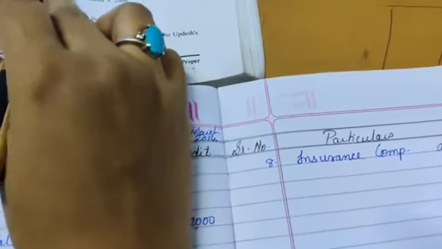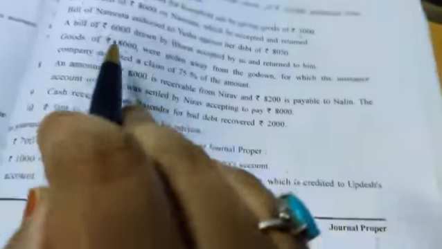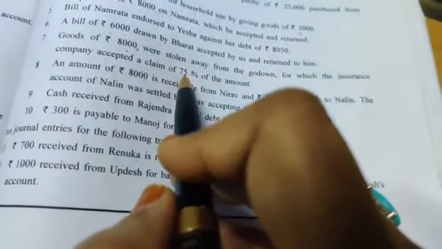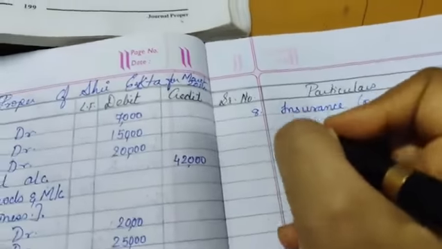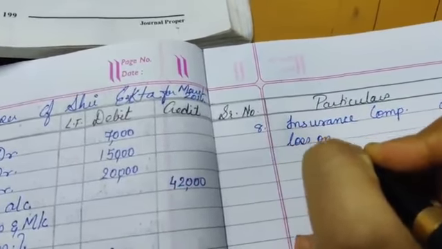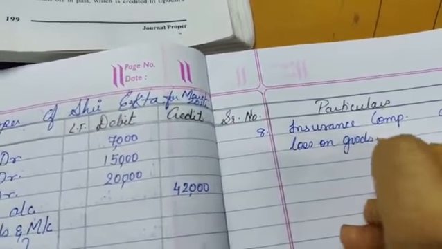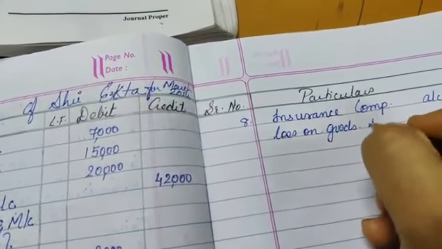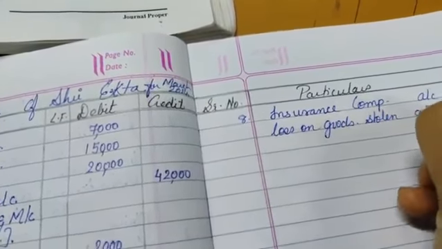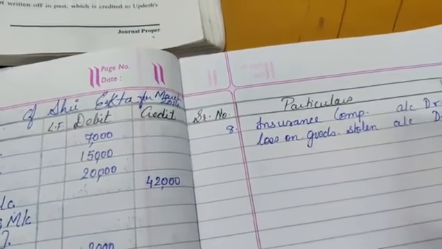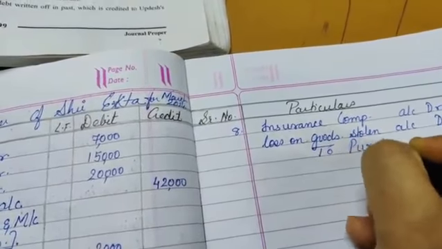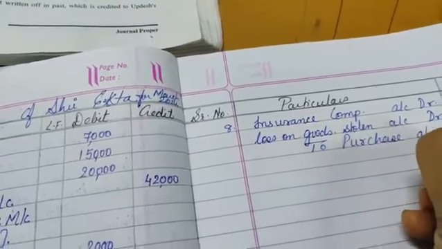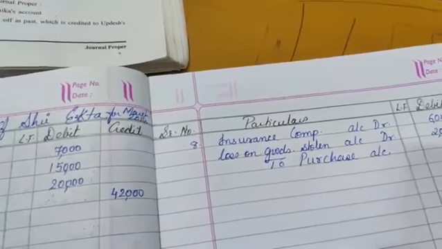Then loss. See, 6,000 you are getting out of 8,000, 6,000 you are receiving. It means 2,000 you are not receiving. That is your 25% of 8,000 will be treated as loss. Okay. So here loss on goods stolen account debited, that is 2,000, and to purchase account, that is total goods stolen away is of rupees 8,000.